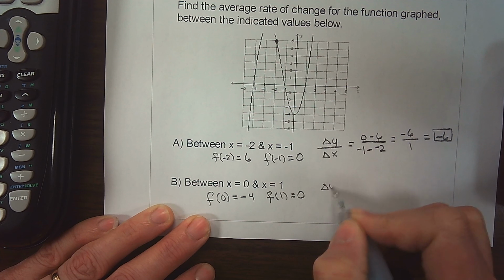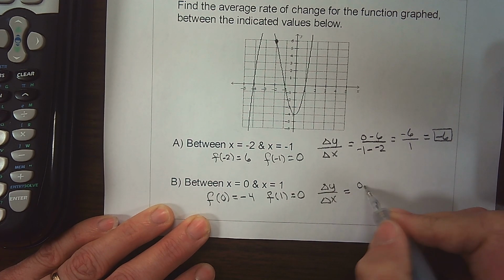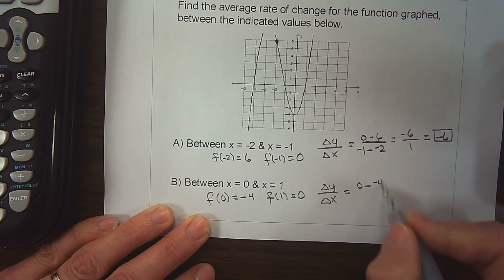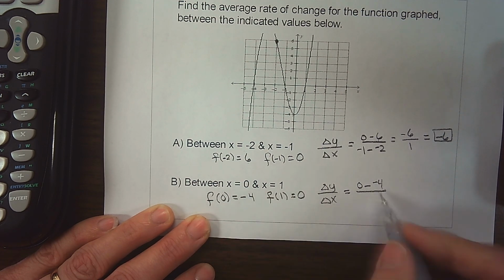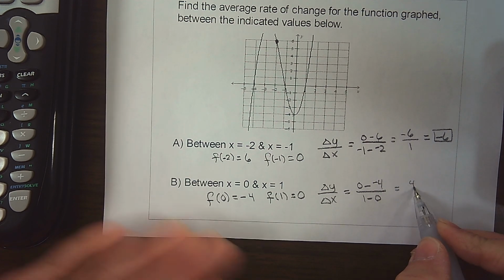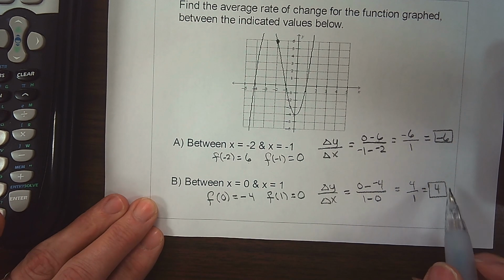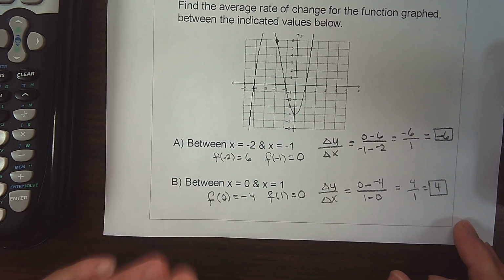And I'm going to calculate change in y over change in x. That is 0 minus negative 4 over 1 minus 0. Up top, I just get 4. Down below, I get 1. And again, 4 is my cleaned up version of the average rate of change.